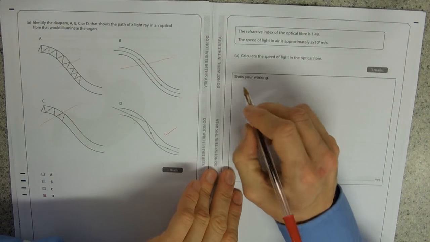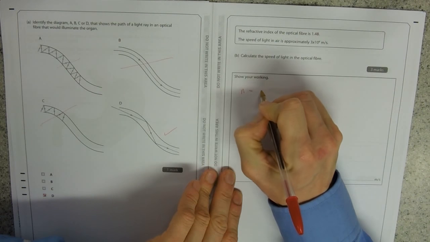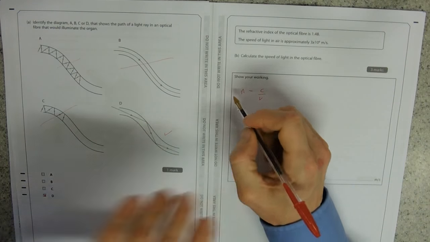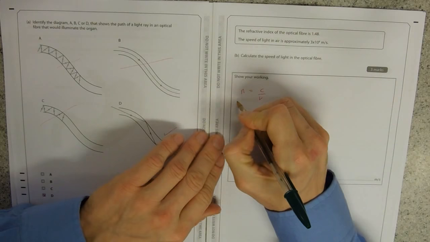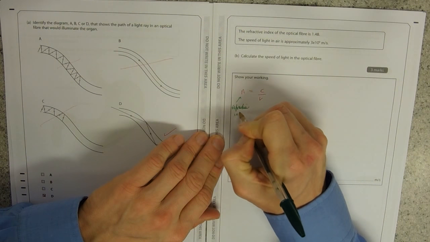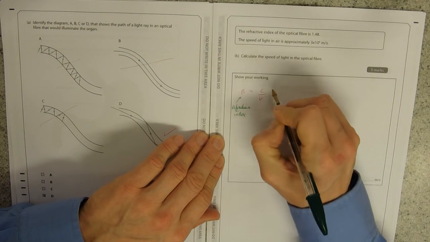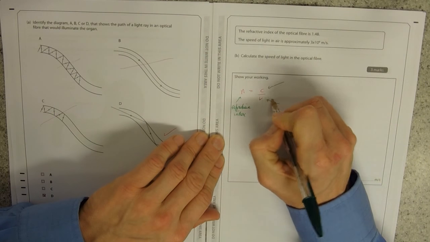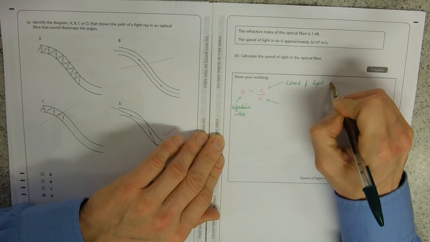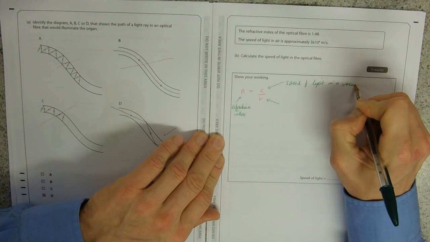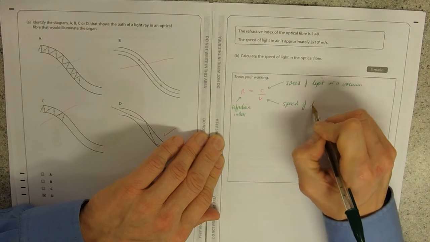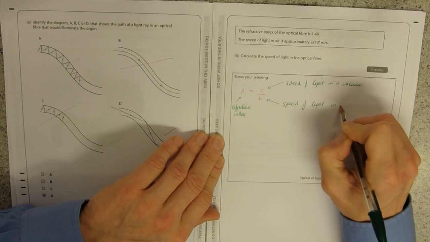You know the equation, n equals c over v, where n is our refractive index, c is the speed of light in a vacuum, and v is the speed of light in the medium.